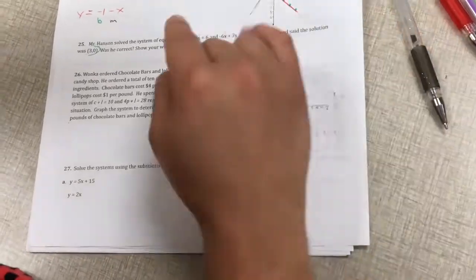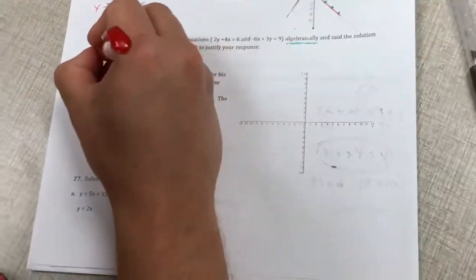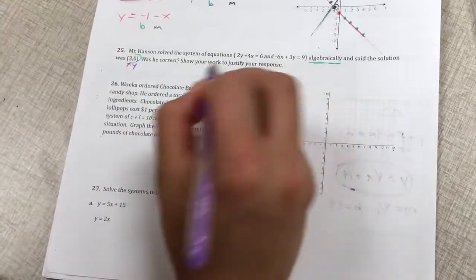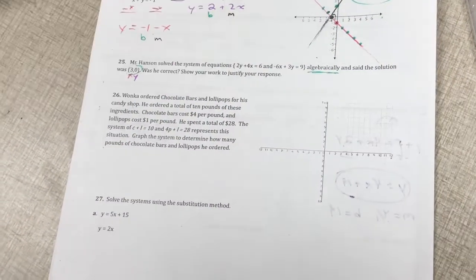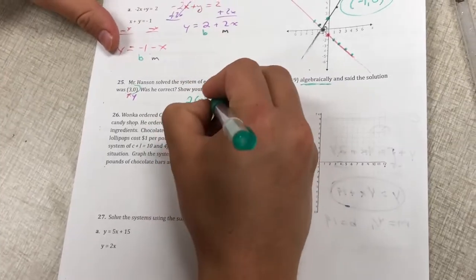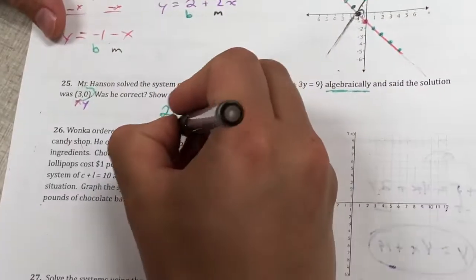You can solve it yourself, or you can just plug in x and y, knowing that 3 is your x and 0 is your y. You plug them into each equation and check to make sure it's balanced. I'll do the first one. So you're going to get 2 times 0 plus 4 times 3 equals 6. Do the math. You get 0.